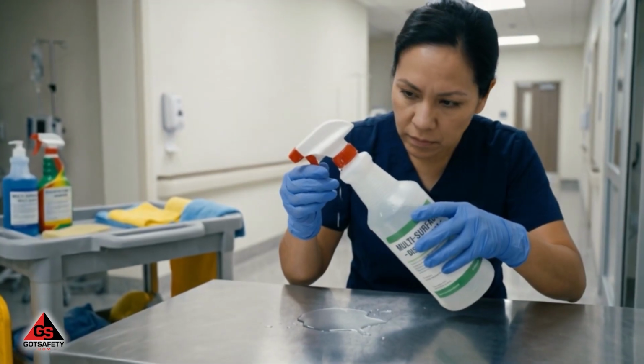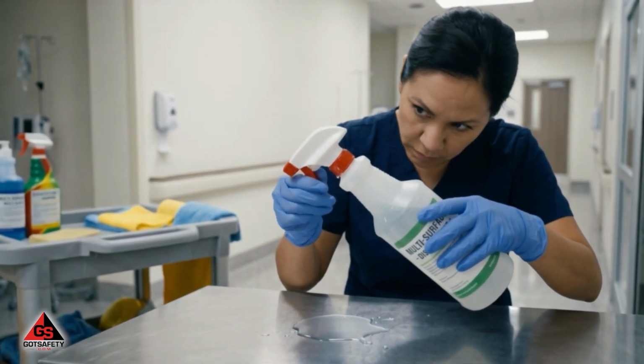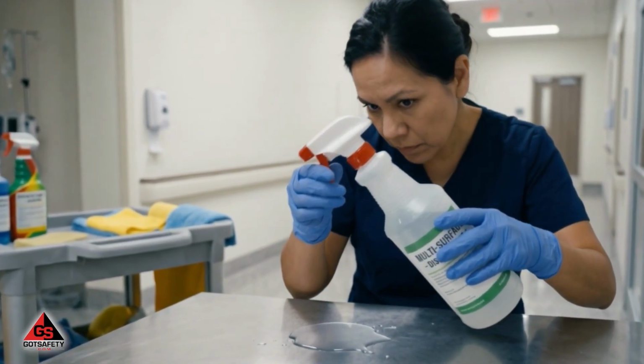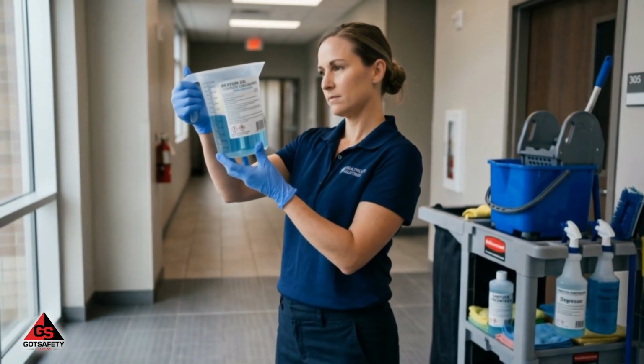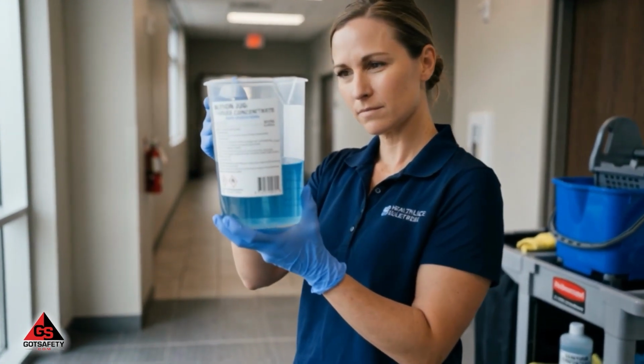Take a moment to check the container before using it. It should not be damaged or leaking, and the label should be clear and easy to read. If anything is missing, damaged, or illegible, report it right away and do not use the product. This applies to secondary or dilution containers as well, which must be properly labeled.